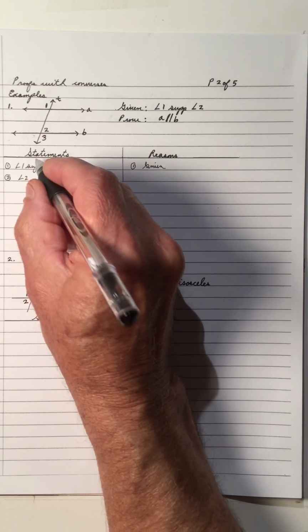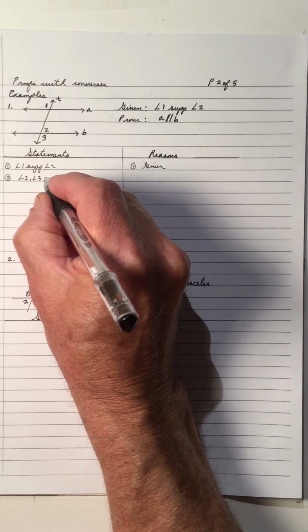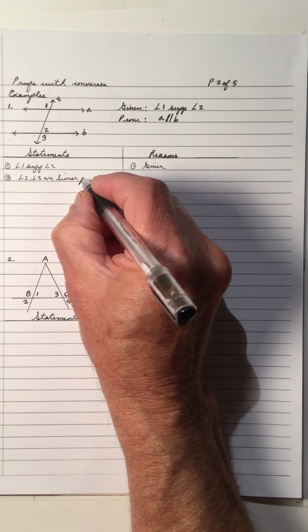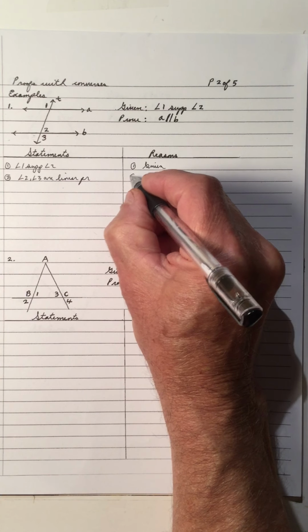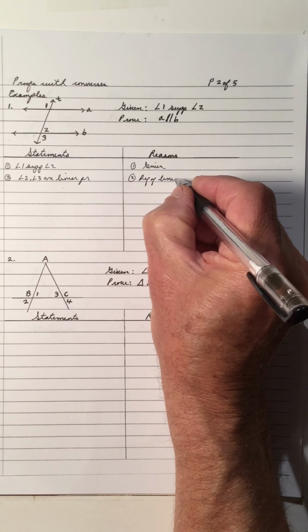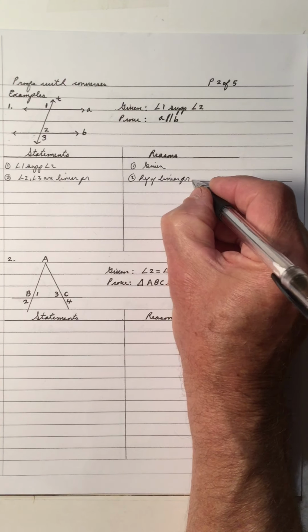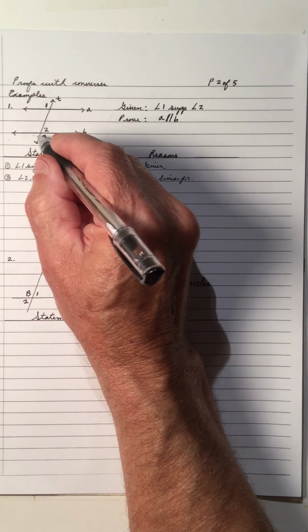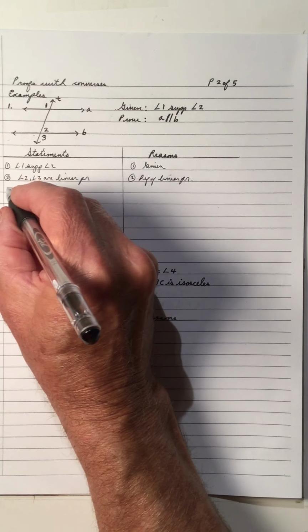Angle 2 and angle 3 are a linear pair, and that's the definition of linear pairs: if two adjacent angles form a straight angle, then they're a linear pair.